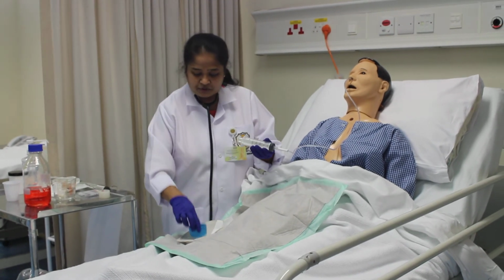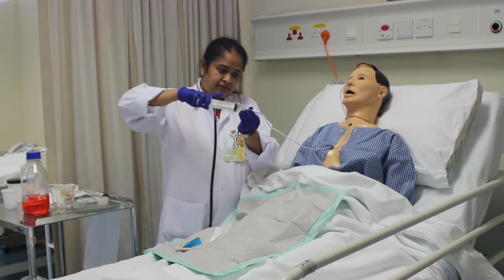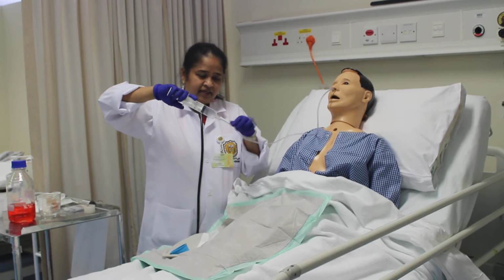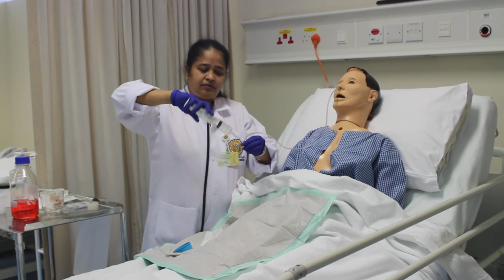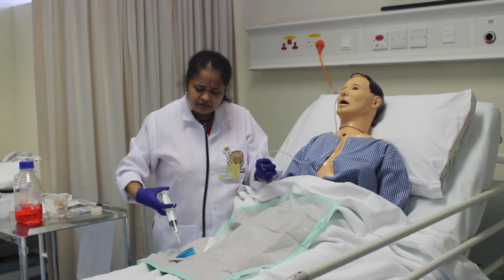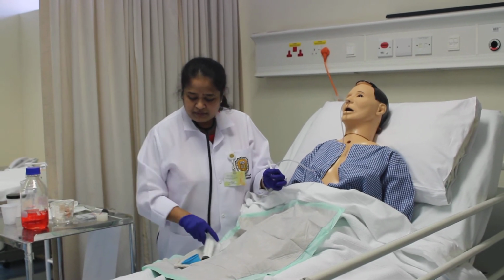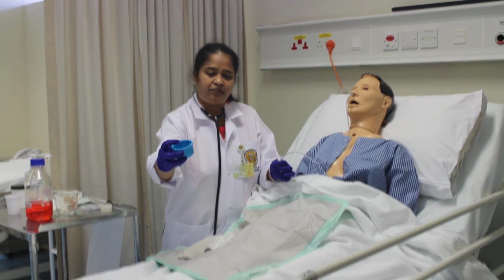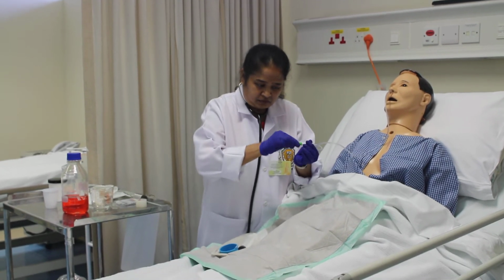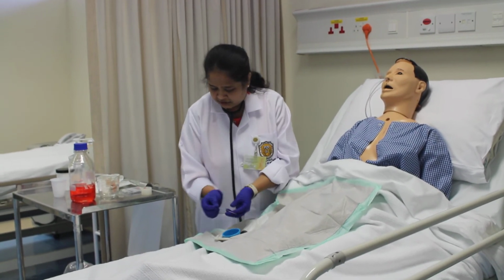I am going to withdraw some amount of gastric juice. Sometimes when we do it for the first time, we may not get any gastric juice. If you are taking a very little amount, just 2 to 3 ml will be enough. You pour it over the pH strip. Close it. Now I am checking the pH.